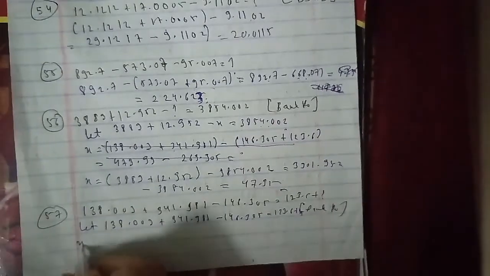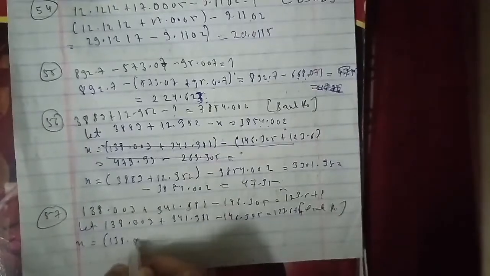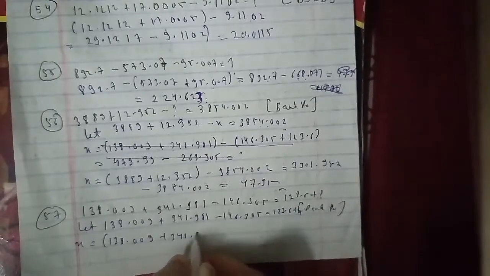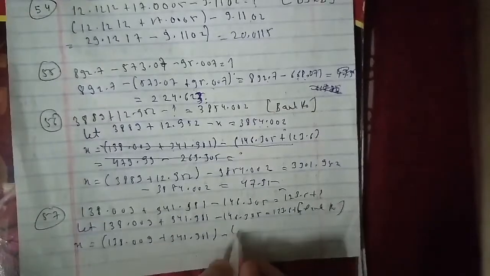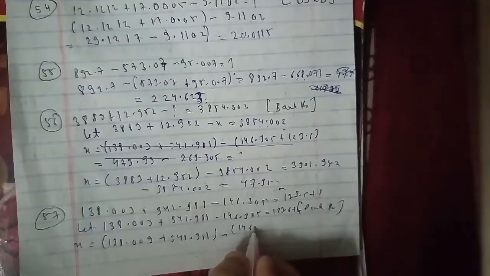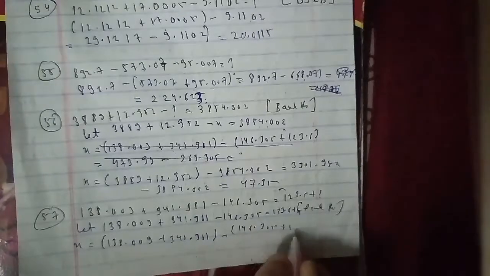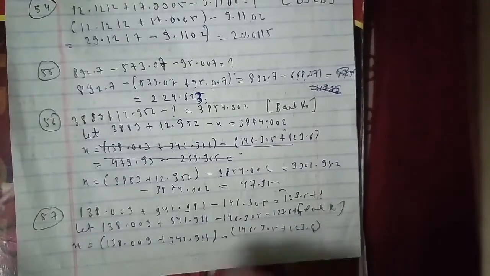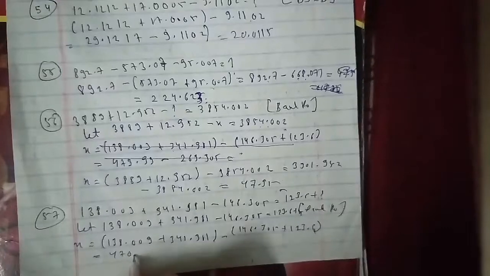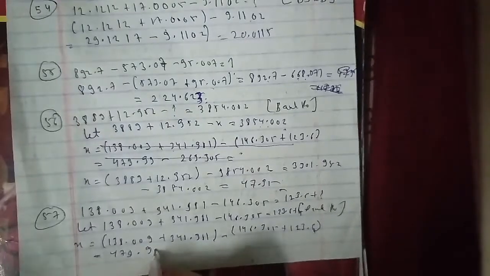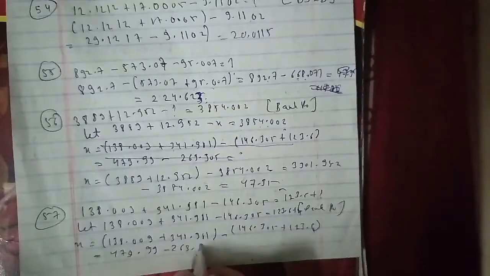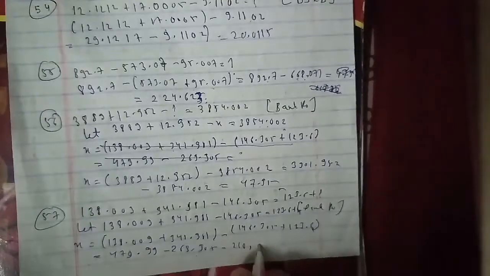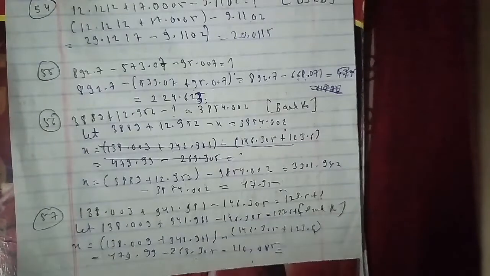When we solve it, x equals 138.009 plus 341.981 minus 146.305 minus 123.6. When we go further, that is 479.99 minus 269.905, we will get 210.085. That will be the right answer for this question as well.